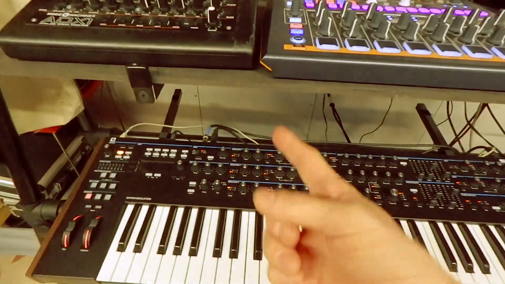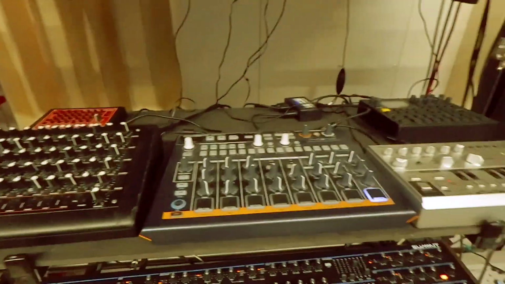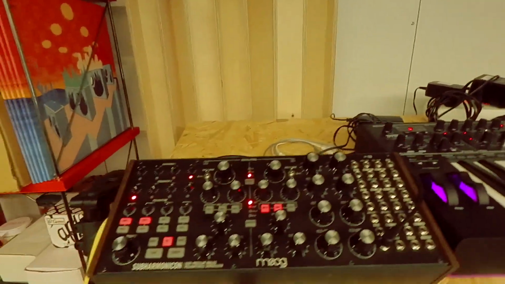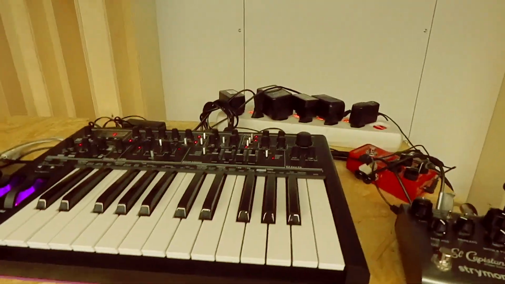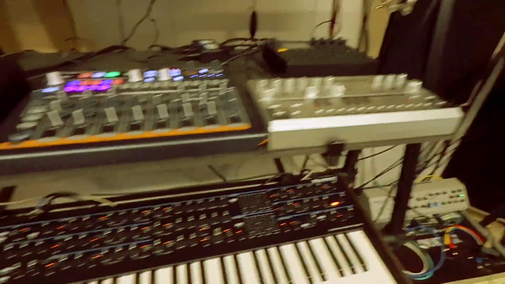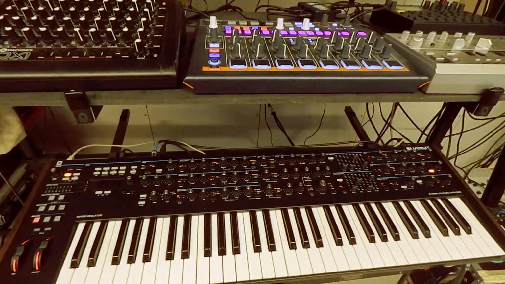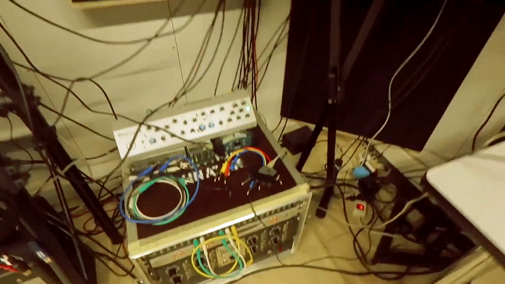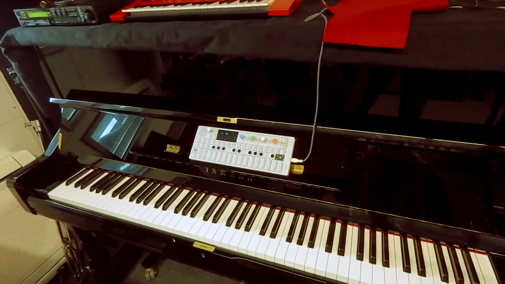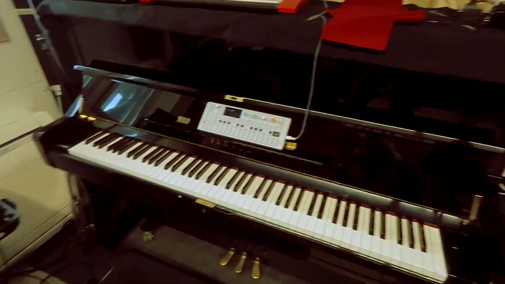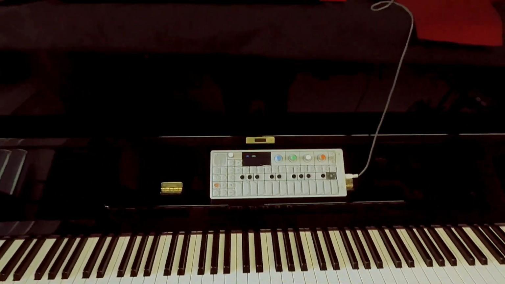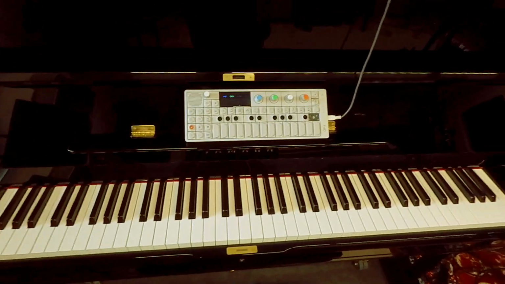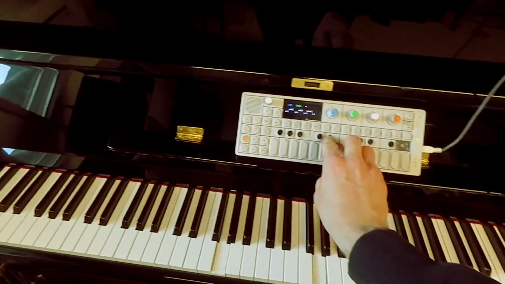On the other side of the room is of course all my electronic stuff. I enjoy using a variety of instruments these days. This is kind of like the current setup that I'm using to record music, and of course this goes into some cool outboard stuff. And another very cool instrument that I'm very lucky to have is this incredible piano that is also a Disklavier.